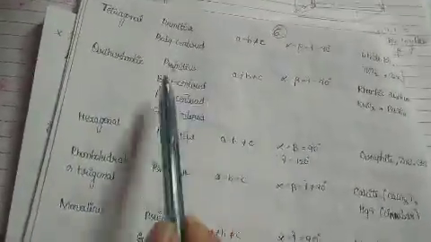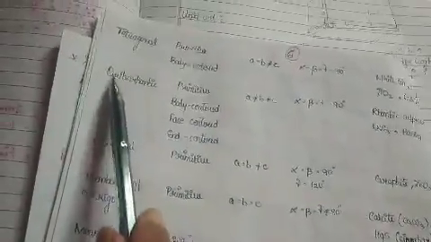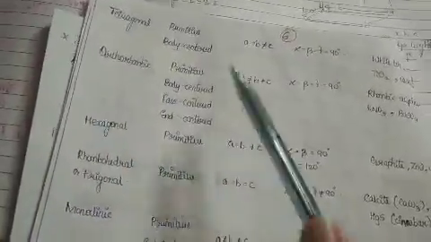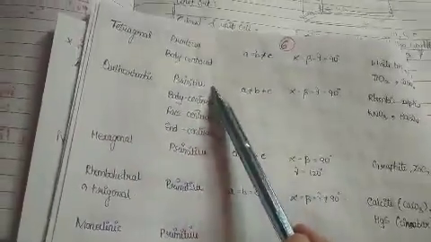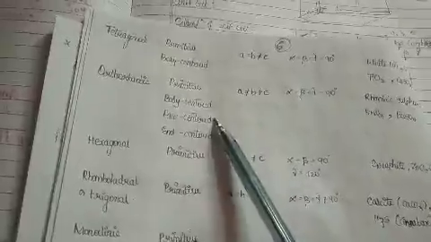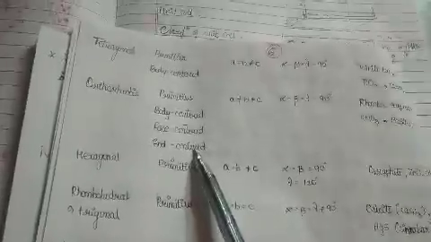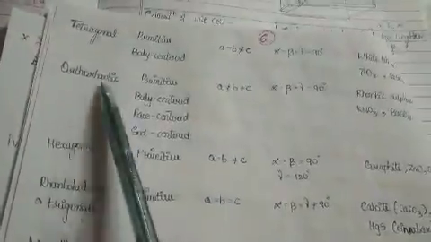Coming to another class which is called orthorhombic. So here remember you have primitive, body centered, face centered, and also end centered. That is very important. I will be dealing with it in a later class. What do you mean by end centered? So here what is the system?